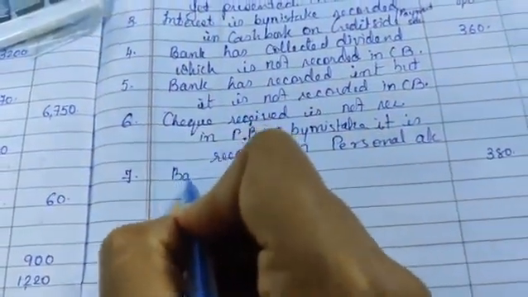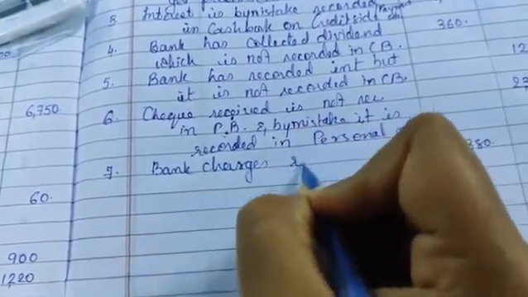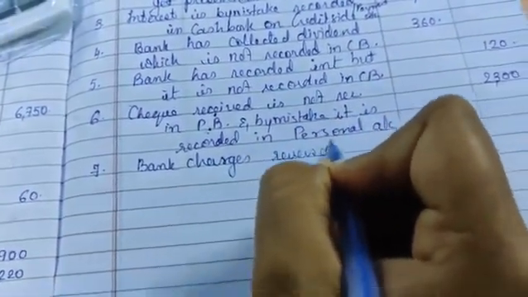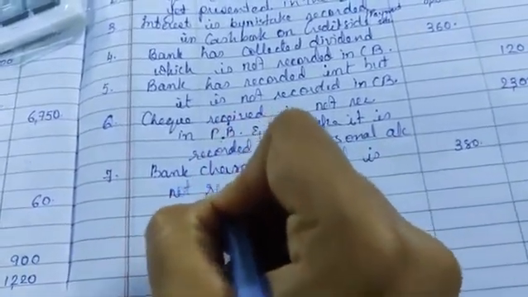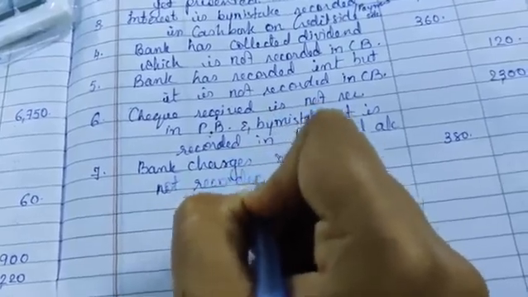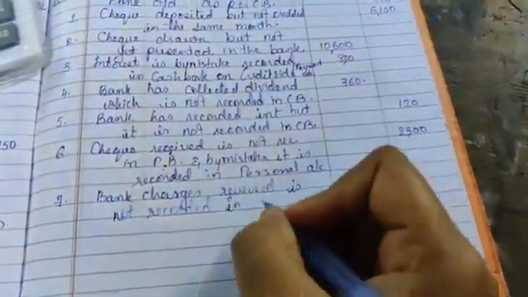Bank charges reversed is not recorded in cash book.